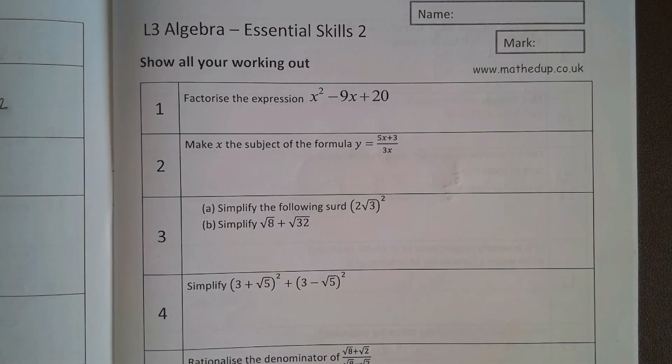I would recommend having a go at the worksheet first, so you can download that first and print it off and have a go at the questions, or you can follow along with me and just pause the video at particular points so that you can try the questions before I go through the solutions. Okay, so we'll get started.